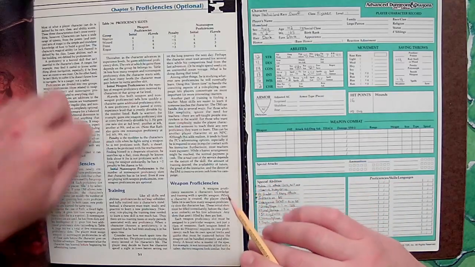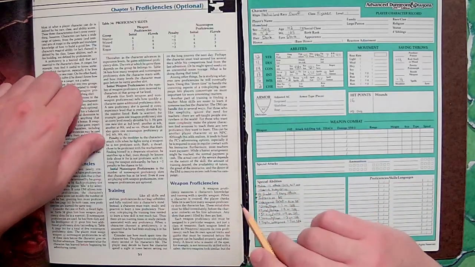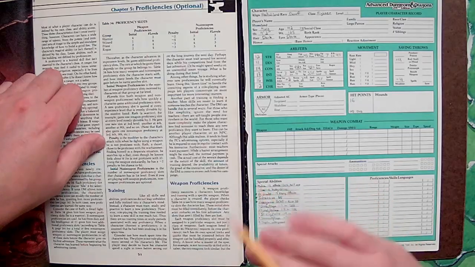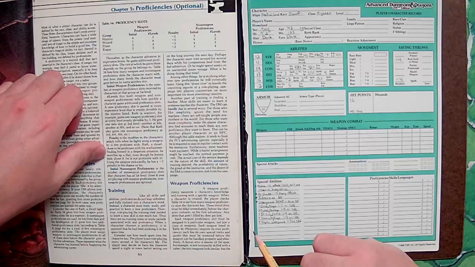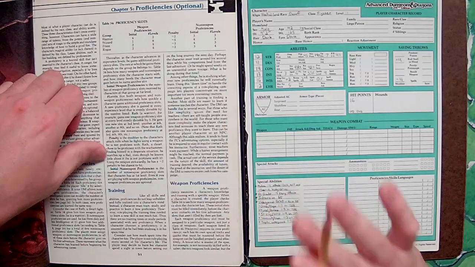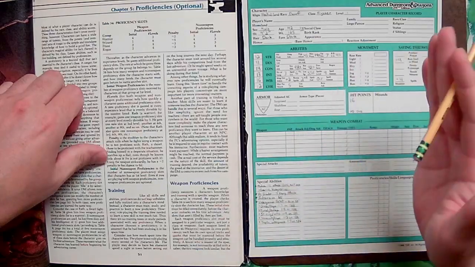Penalty is a modifier to the character's attack rolls when he fights using a weapon he's not proficient with. A dwarf chose to be proficient with the warhammer. Finding himself in a desperate situation, he snatches up a flail. Even though he knows little about it, then it's a modifier.